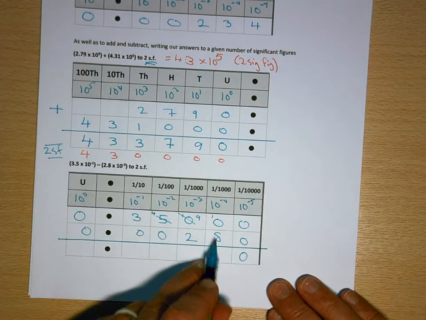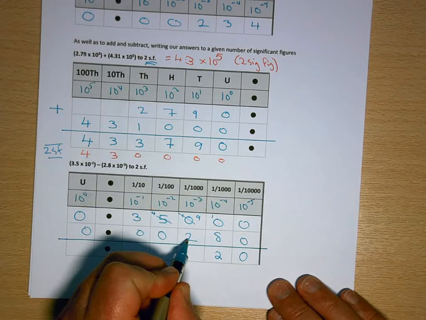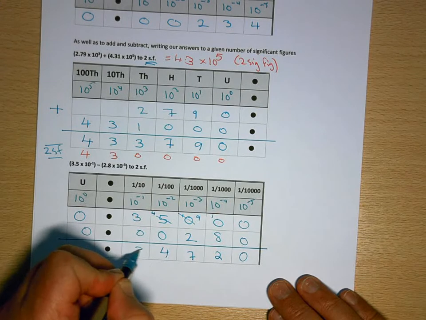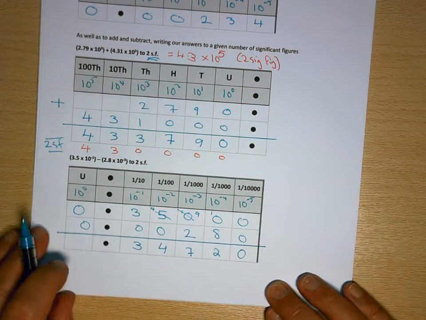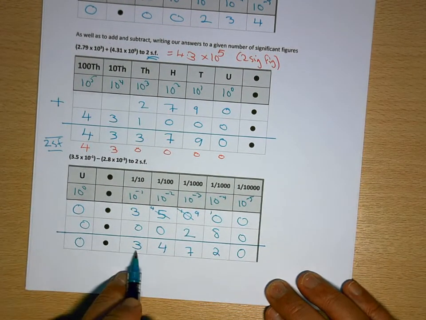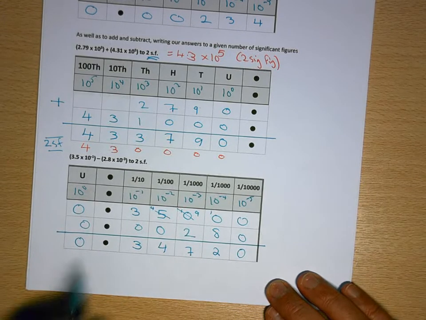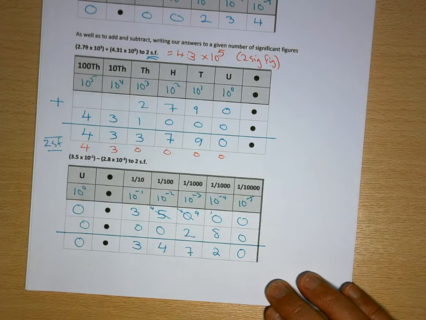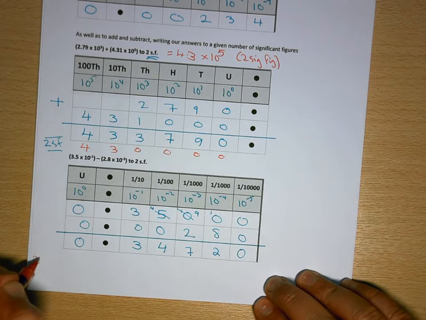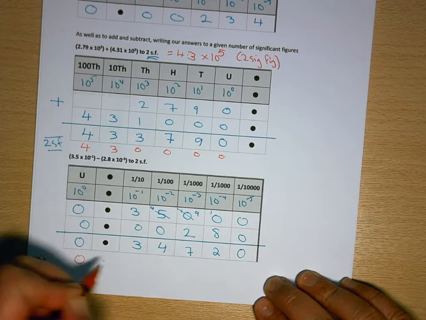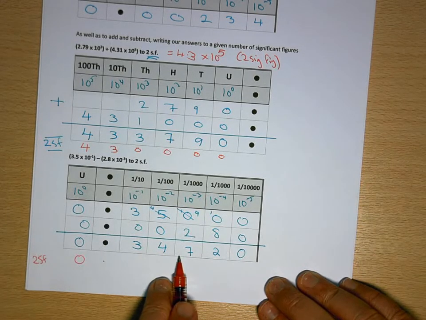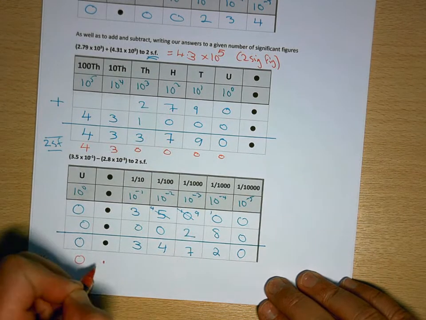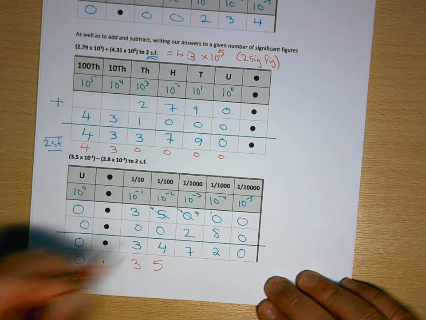So I have 8 from 10 is 2, 2 from 9 is 7, 0 from 4 is 4, 3. So this number is 0.3472, but to two significant figures, these are the most significant. So 2SF, these are the two most significant, but the next digit is 5 or more, so this would become 0.35.